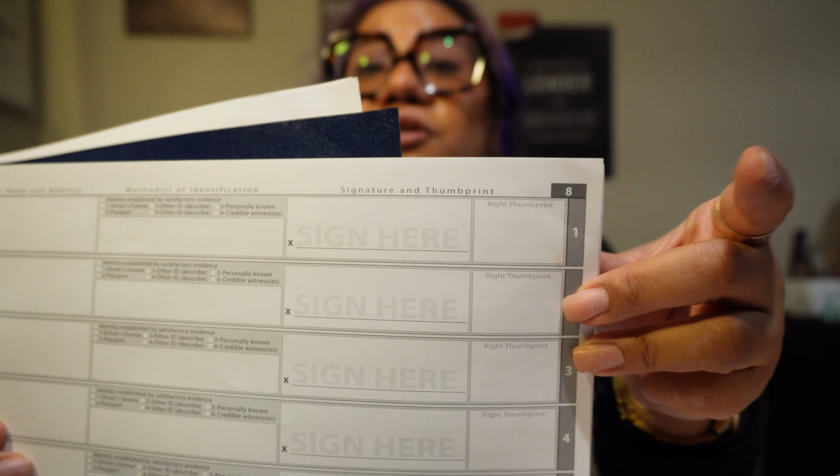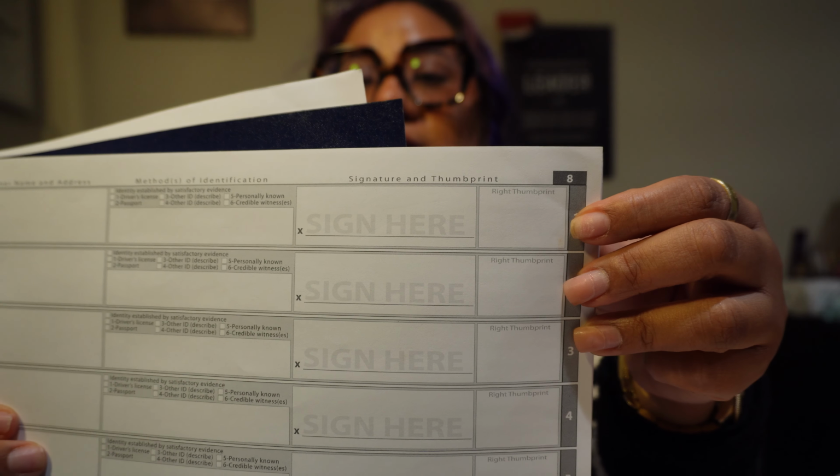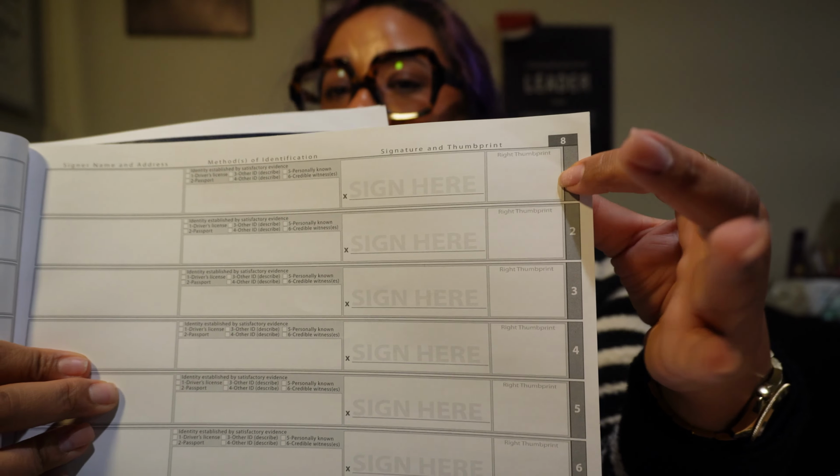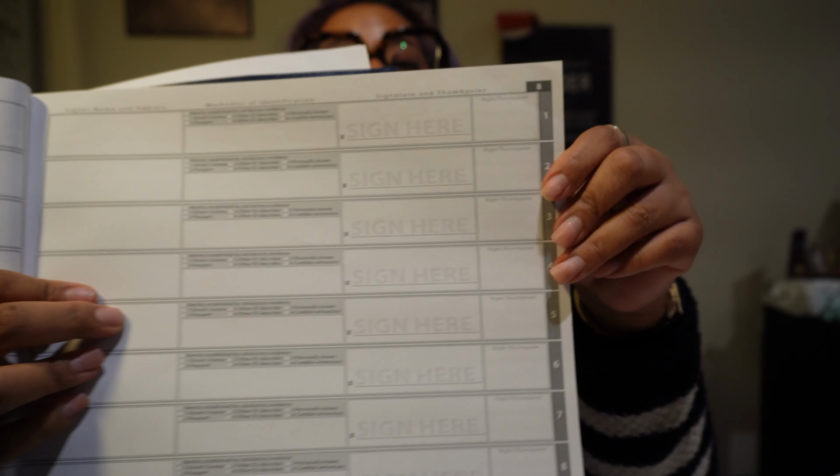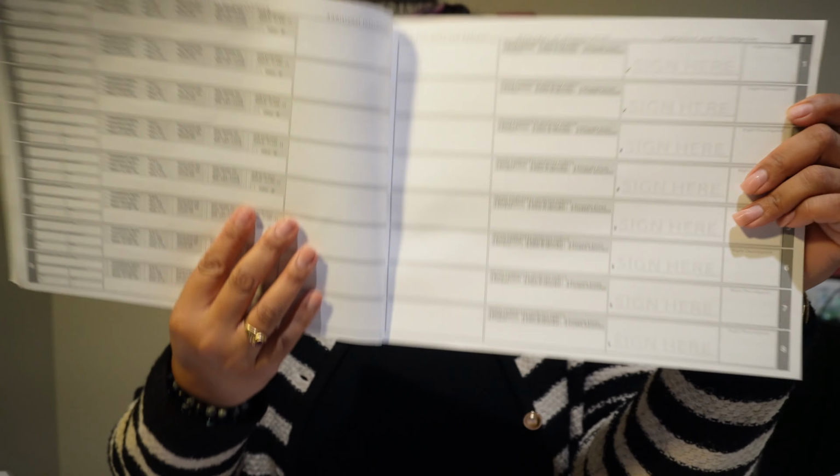During COVID, I used that a lot. I don't necessarily use that now because it's not required in New Jersey. So this is the journal that I use. Again, it's going to show proof of who came before you, when, the type of documents, all the documents that they signed, just in case.